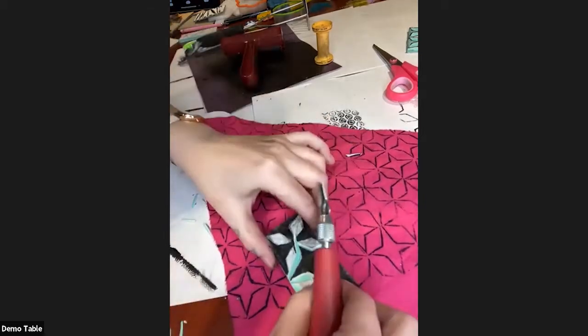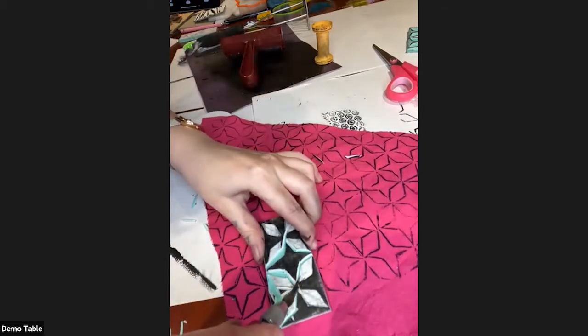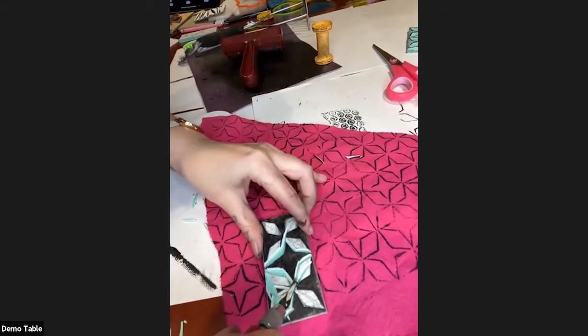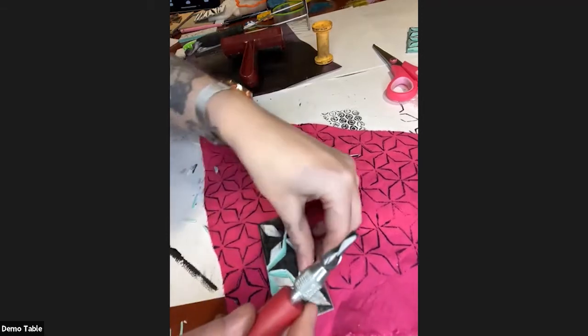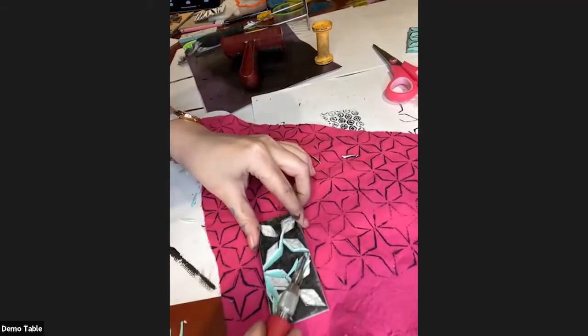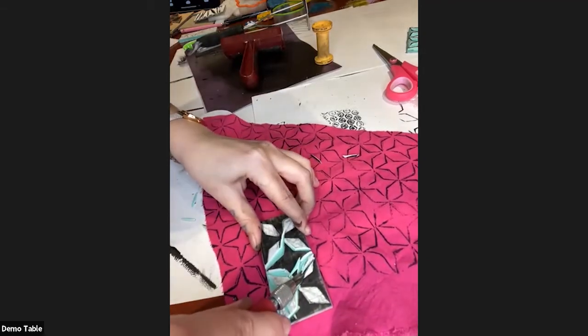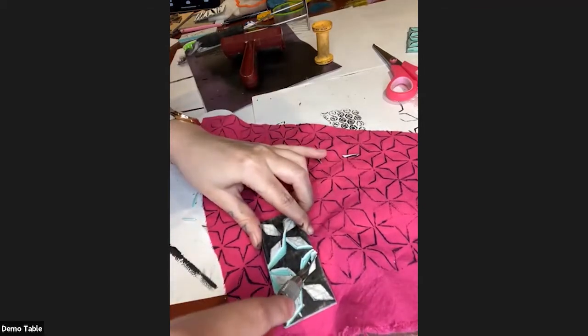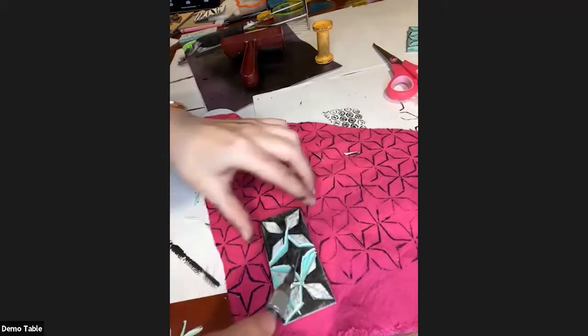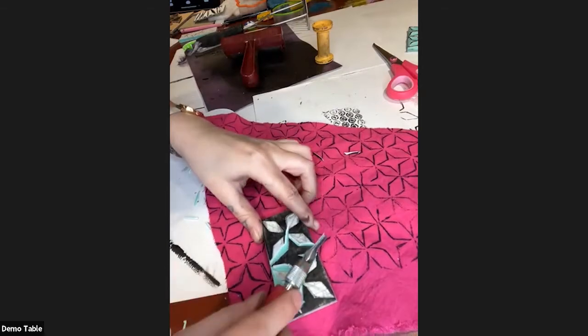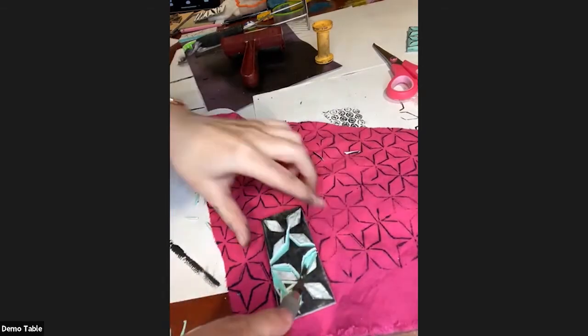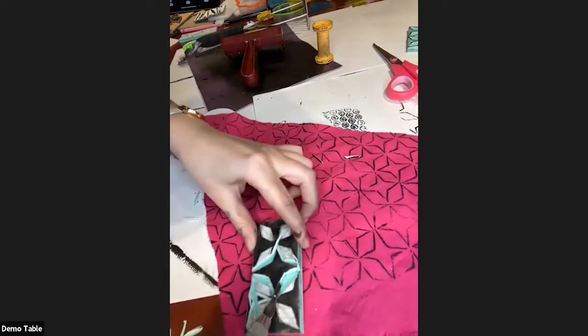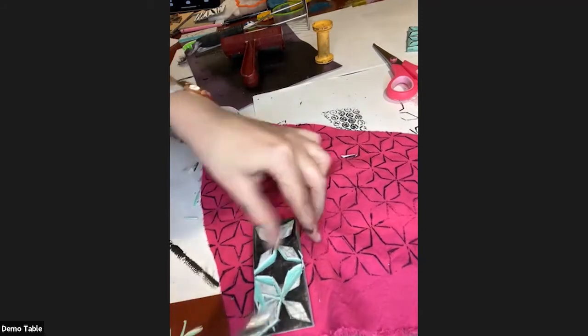I'm trying to just leave this middle diamond out. And this is a fresh block with this other design traced on. But you can also use the same block. So there's a method of block printing where you carve away your image. So you're left with less and less of the wood each time. That's another way you can do it.